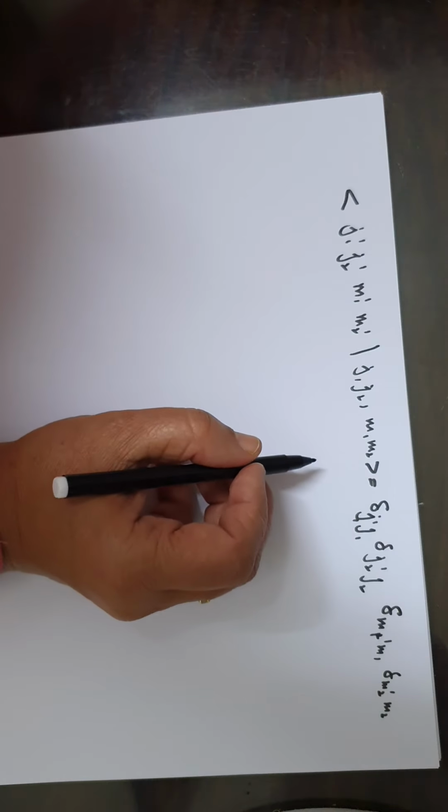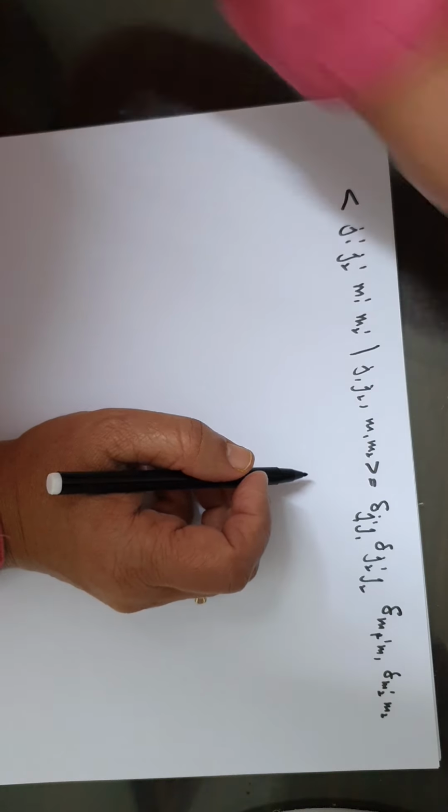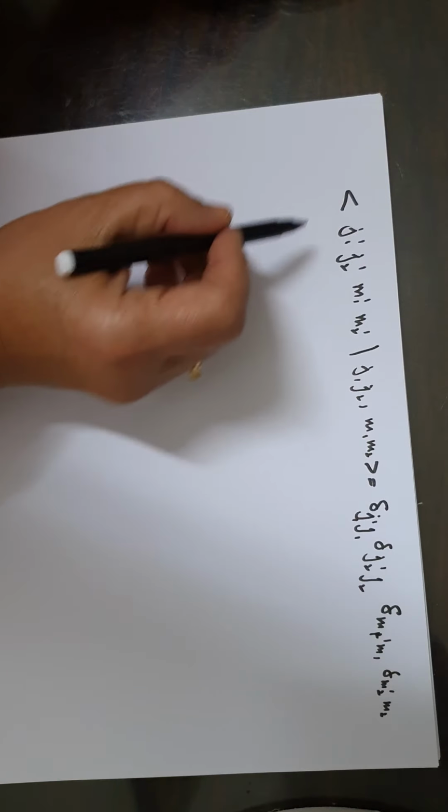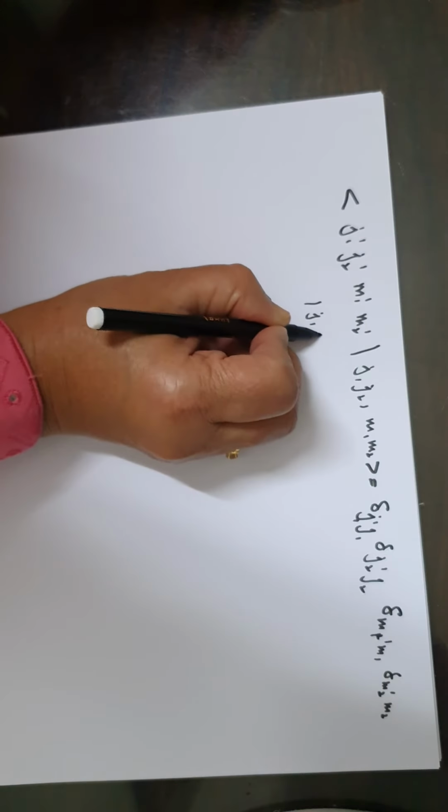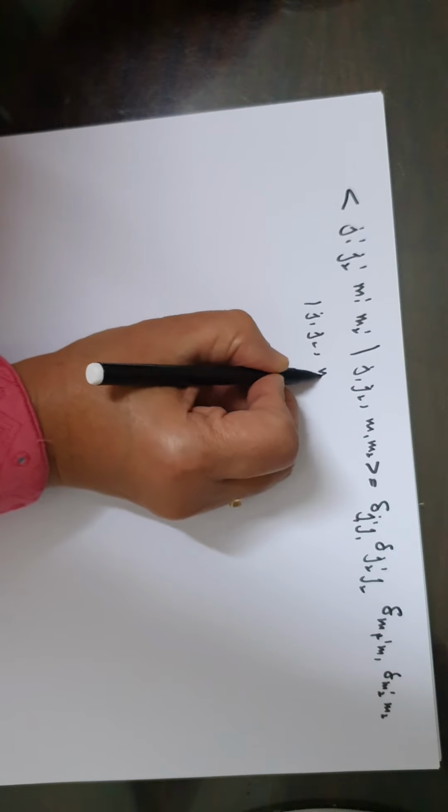This is the orthonormality property. And the basis which spans this space is given by |J1, J2, M1, M2>.